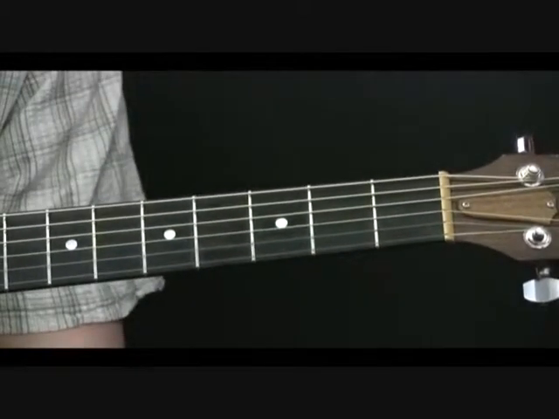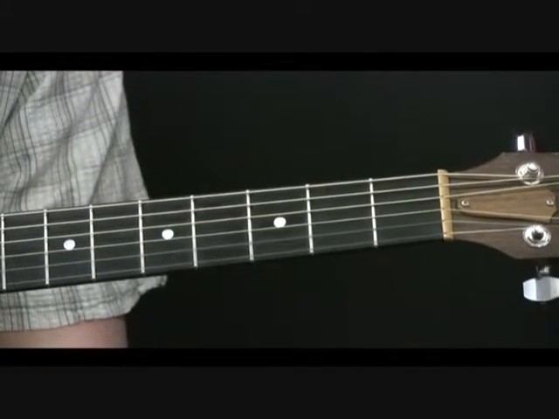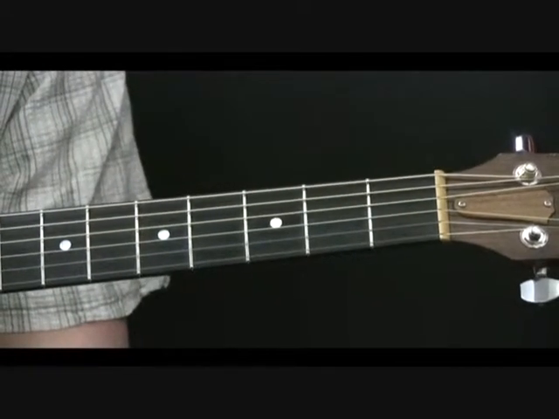So those are our full form chords. Let's take a look at the next section of the video where I'll give you a little practice chord progression to mess around with this.